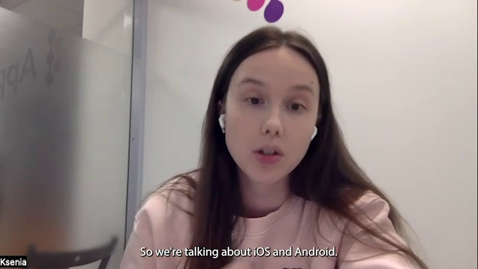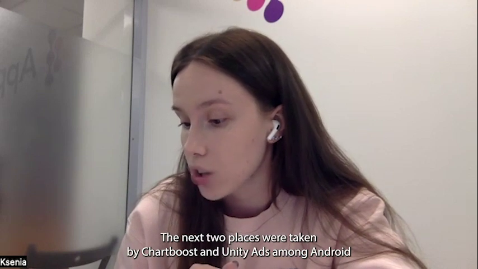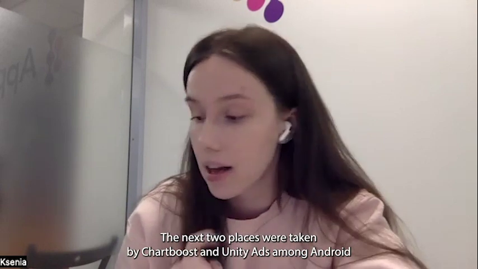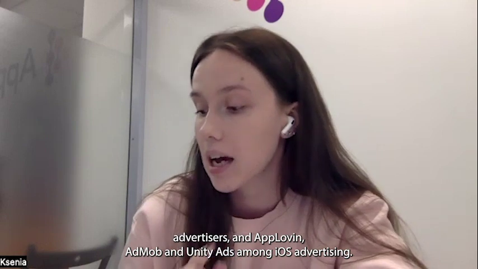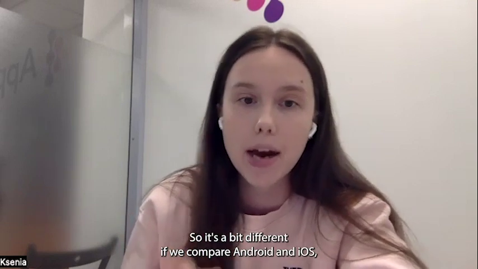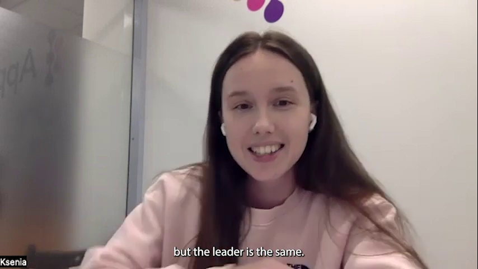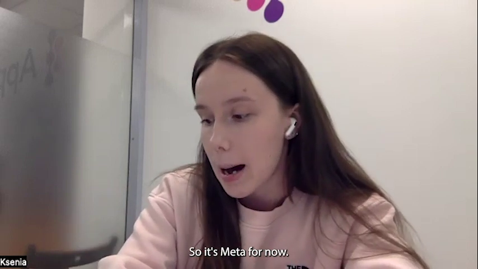So we are talking about iOS and Android. The next two places were taken by Chartboost and Unity Ads among Android advertisers, and Applovin, AdMob, and Unity Ads among iOS advertisers. So it's a bit different if we compare Android and iOS, but the leader is the same. So it's Meta for now.